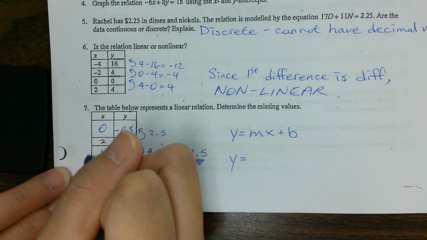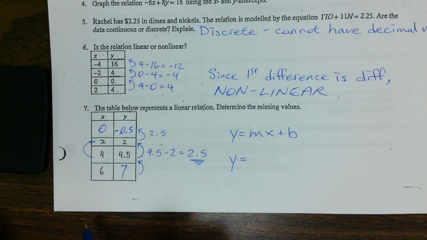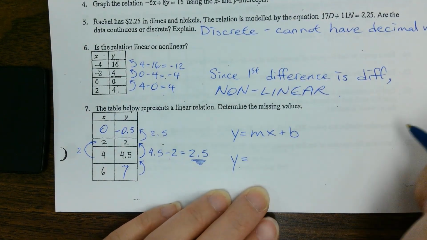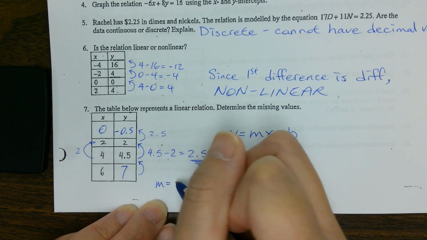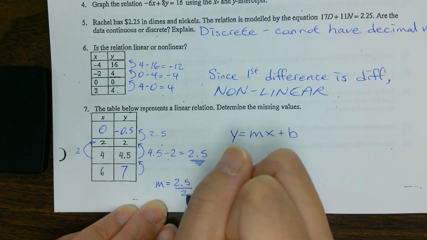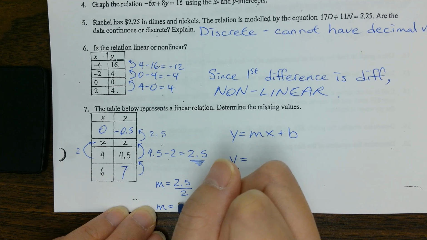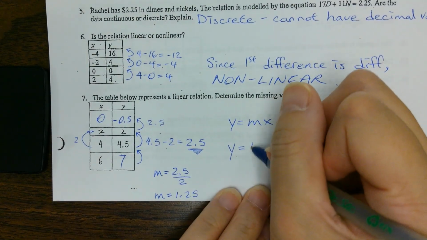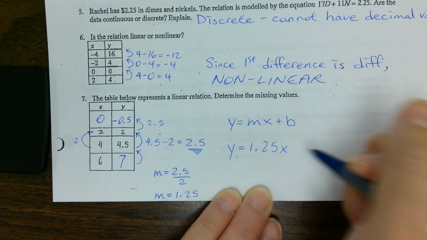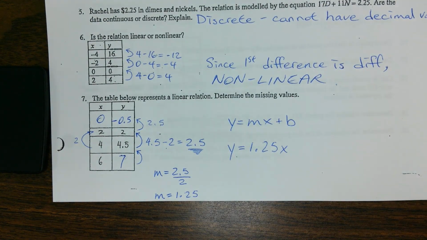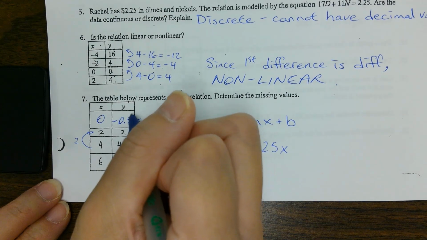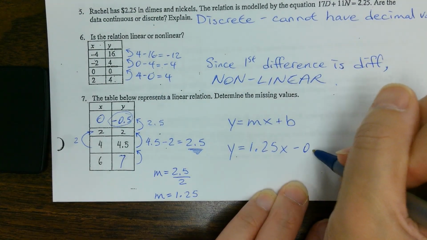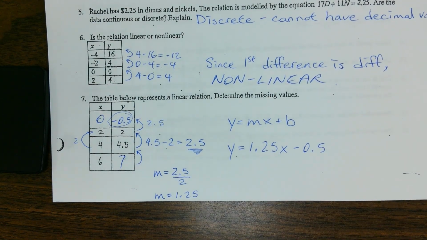Because right here, you didn't go up by ones. You went up by twos. So your slope is actually 2.5 divided by 2, which is 1.25. So 1.25x. And what's my b? Right here, when x is 0, your y value is -0.5.